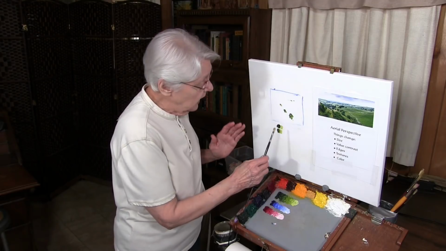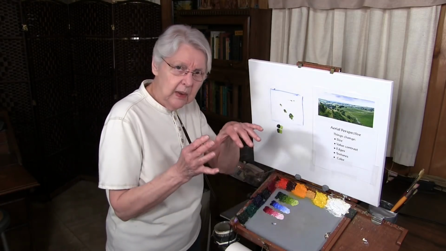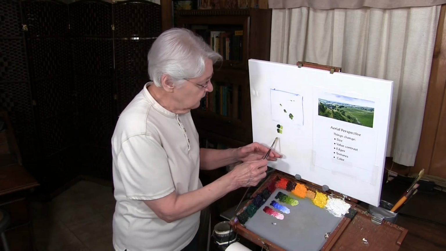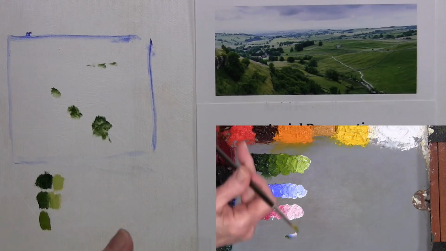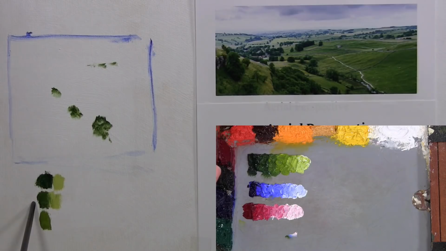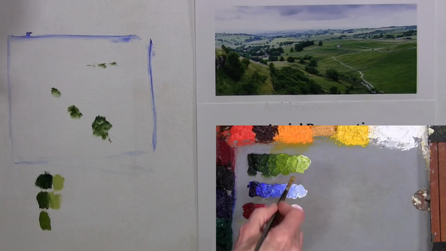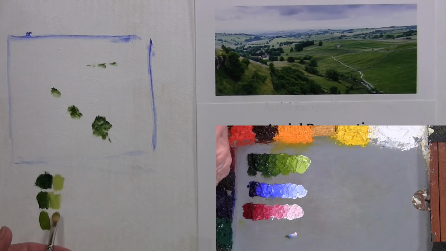So as it goes away in distance, you're going to find those darks are going to get even lighter. And so if we have a lighter value, we have one the strongest, a little bit lighter, and then lighter there. If we put the same light beside it, we have a different kind of value contrast right here.